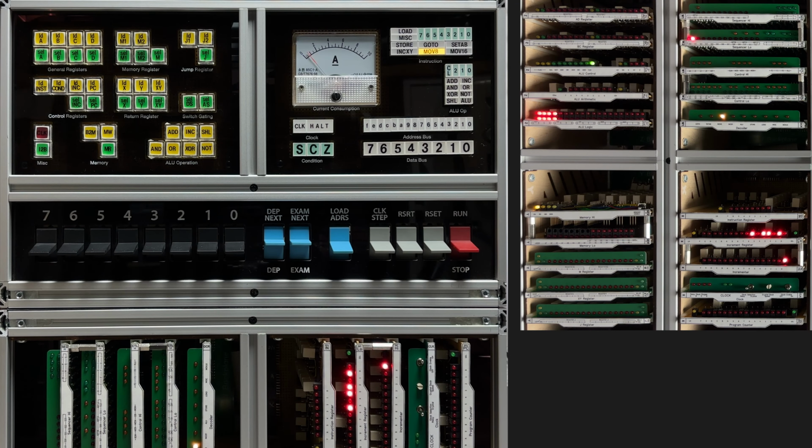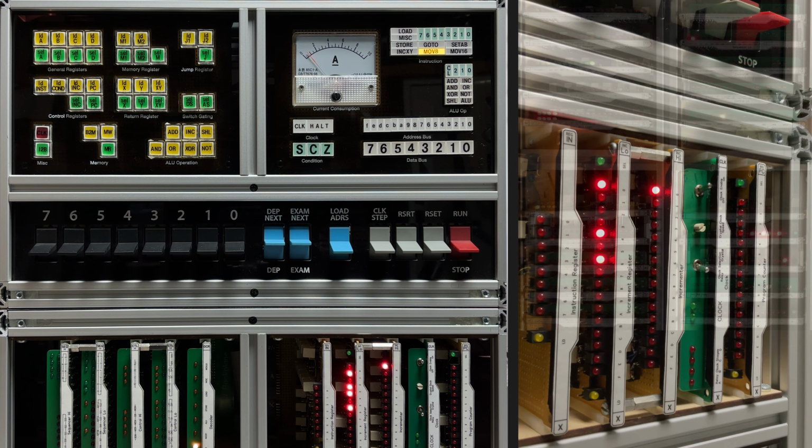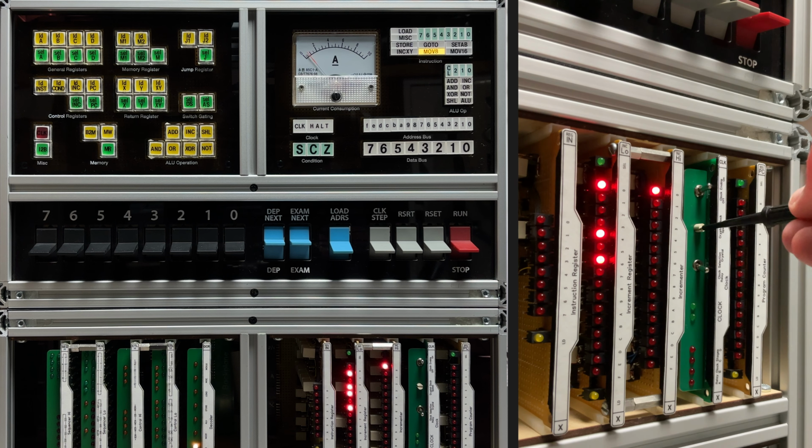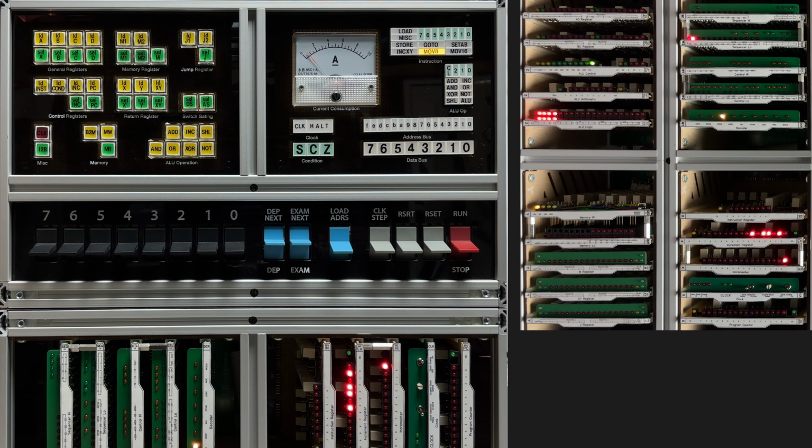So here's the relay computer already loaded up with a program, and this time I'll bump the clock to 8 Hz, like so, and that means we'll be running at 16 cycles per second. Right, off we go.